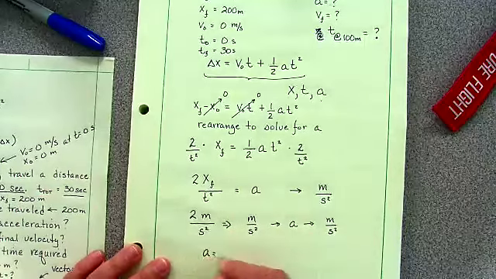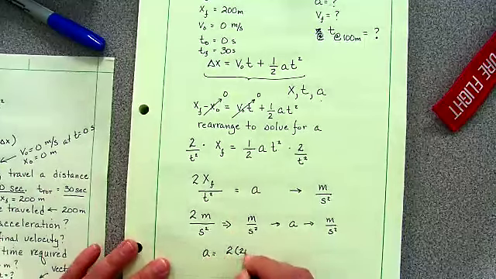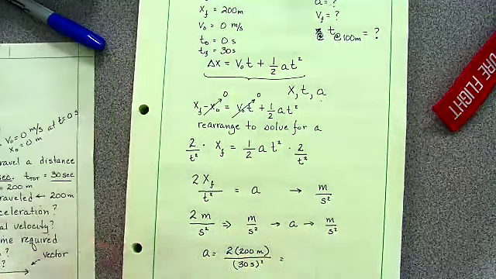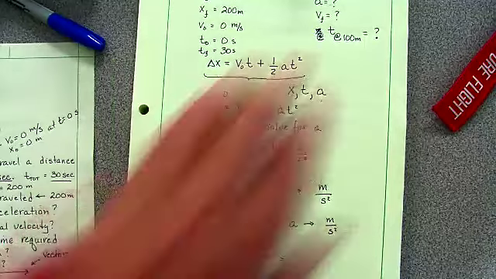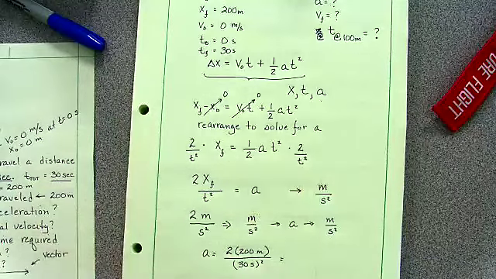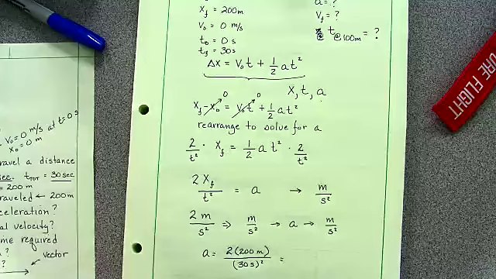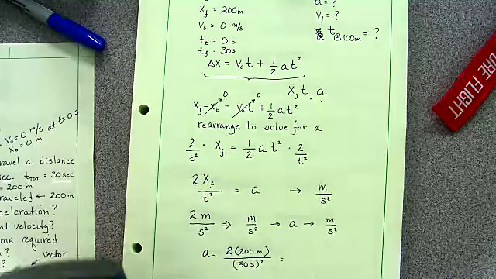So my acceleration is going to be 2 times, and we said my final distance was 200 meters. My time was 30 seconds. Okay, I got 2 times 200 divided by 30 squared.